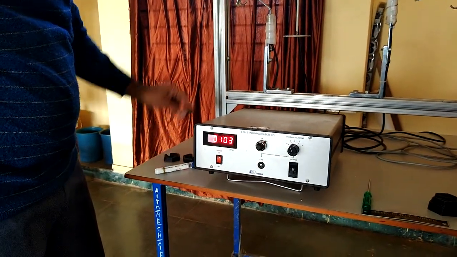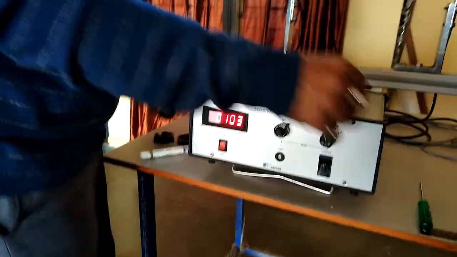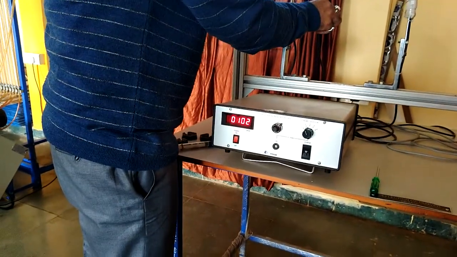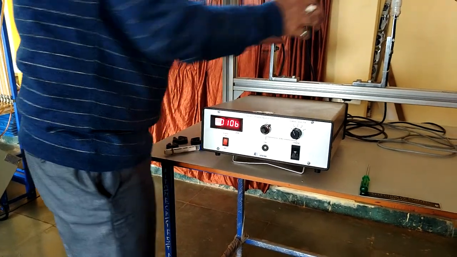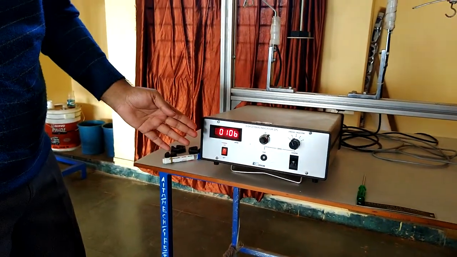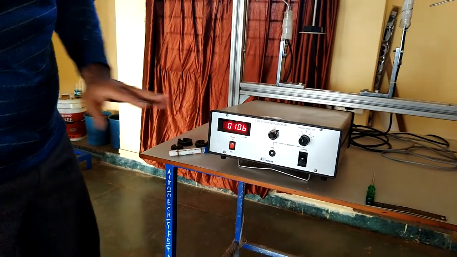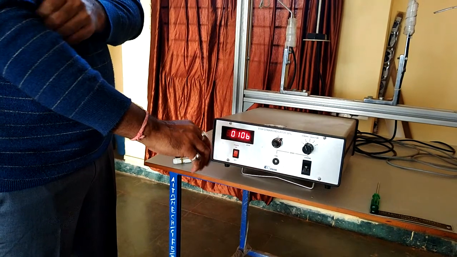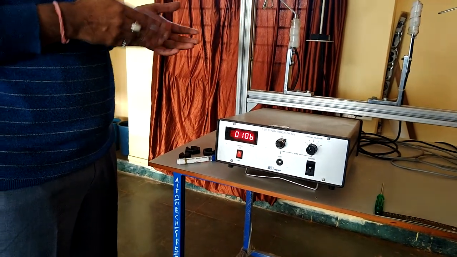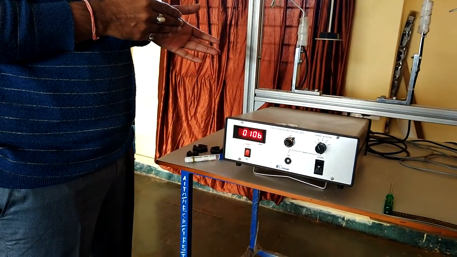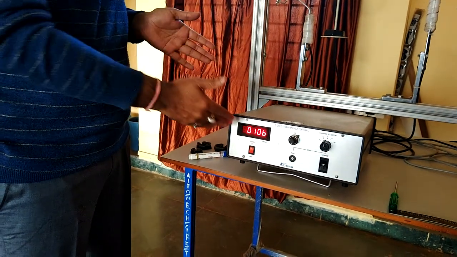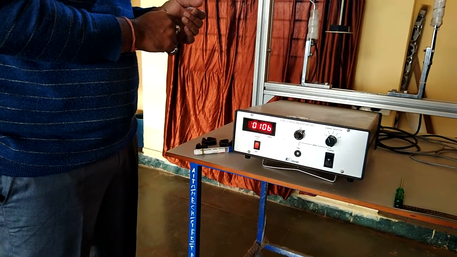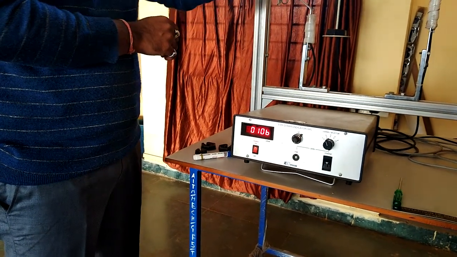Next we will keep on adding different loads. Now it is showing 106 microstrain. This is the indicated microstrain, 106. So actual will be 106 minus 100, which is 6. The actual strain is 6 microstrain. This is how we are going to take the readings on the different curved beams.